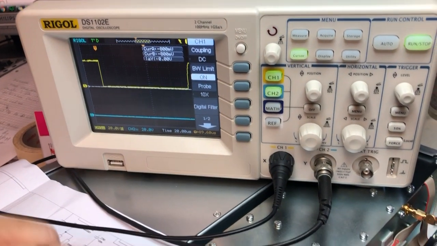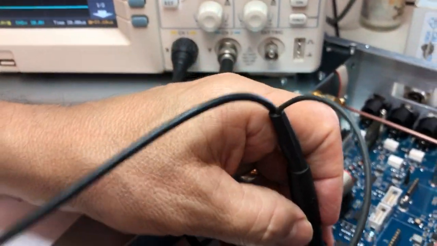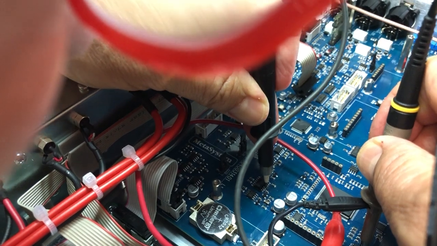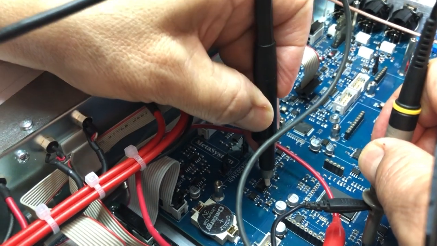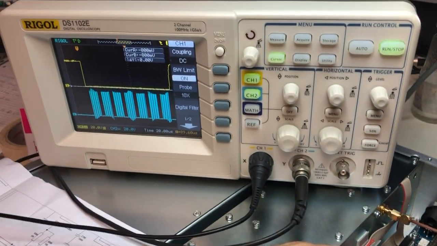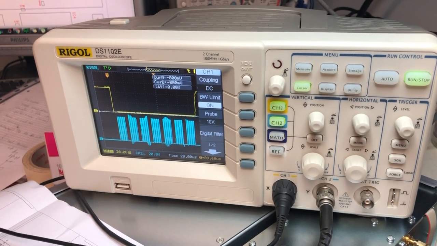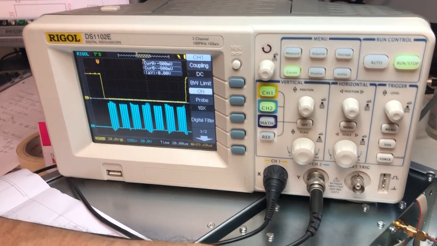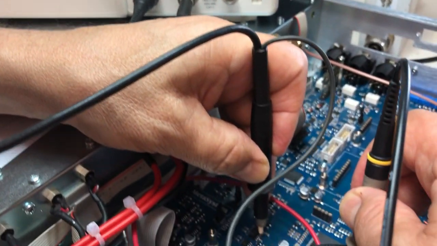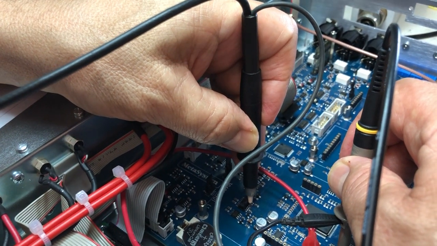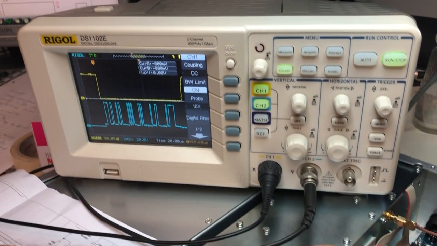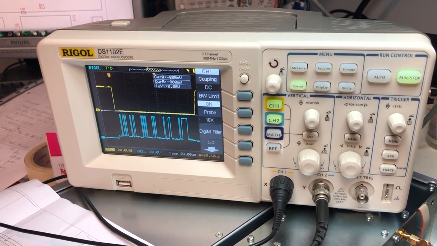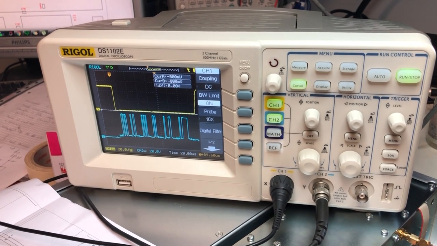Then we will take a look at pin 10 of the real-time clock, and we can see clearly the clock. This is very regular. This is very easy to understand, and it's the clock. Then we will pass to pin number 11, and we see the data. It's very clear that this is the data because it's irregular. We can see the ones and the zeros.